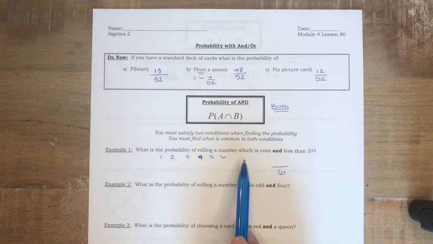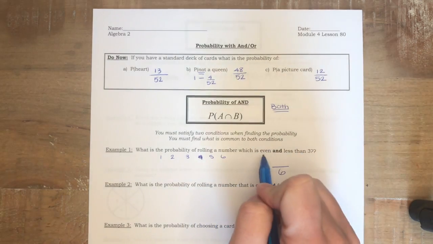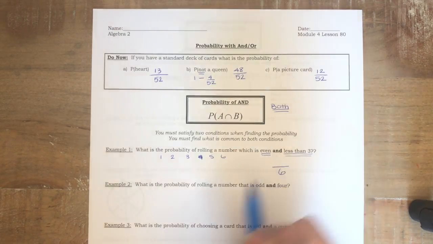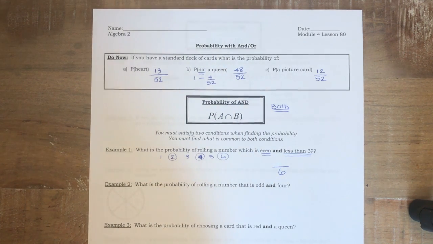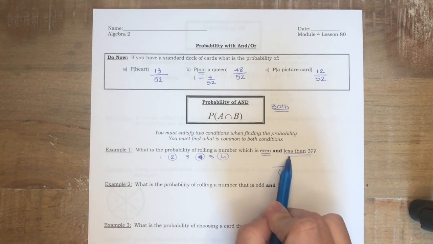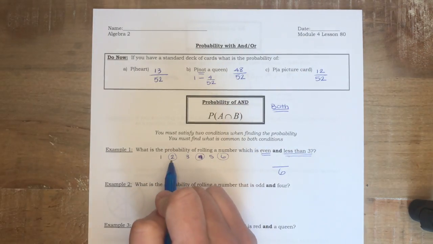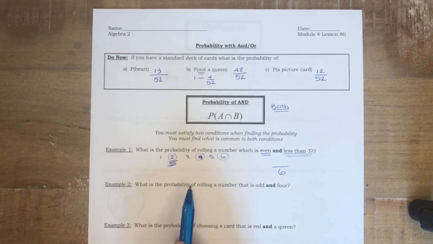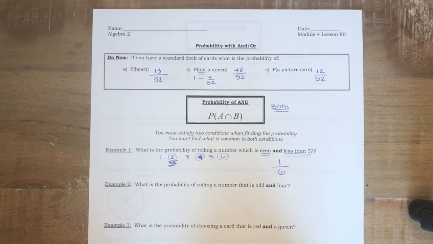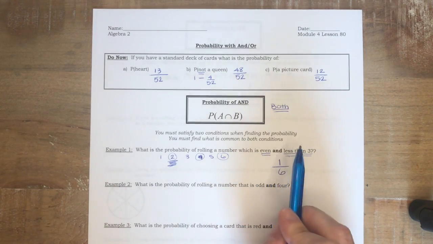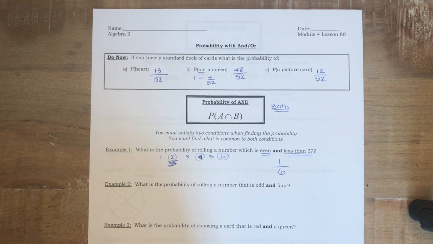We want to know how many of these are both even and also less than 3. Even could be 2, 4, 6, so there are 3 possible numbers that are even. But out of those, which is also less than 3? There's only 1 that's also less than 3. So we don't put 2 there; we put how many there are. There's only 1 number that's possible. So there's a 1 out of 6 chance of satisfying both conditions. When you have "and," usually the probability is smaller.